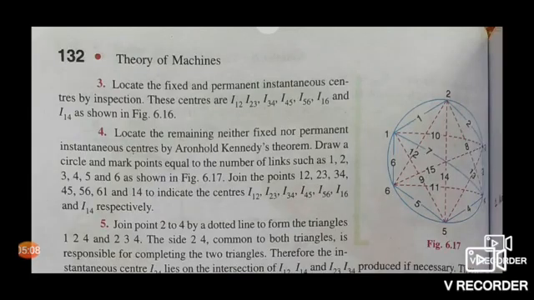Now, third point, locate the fixed and permanent instantaneous centers by inspection. These centers are I12, I23, I34, I45, I56, and I16 and I14, as shown in the figure 6.16. These are the fixed and permanent instantaneous centers.